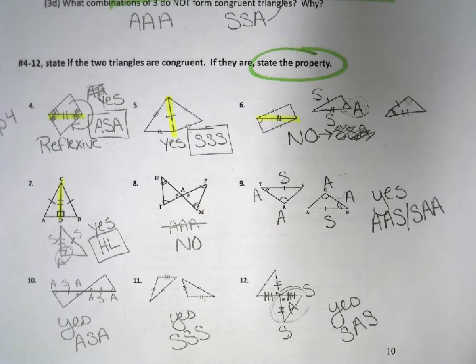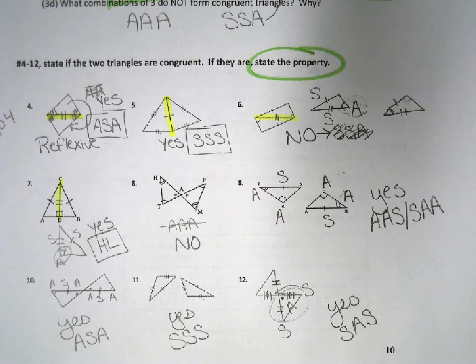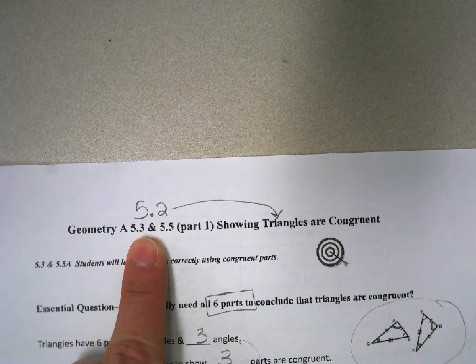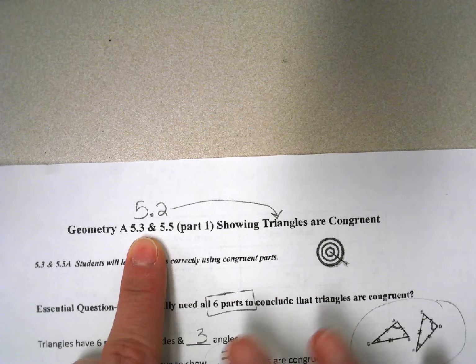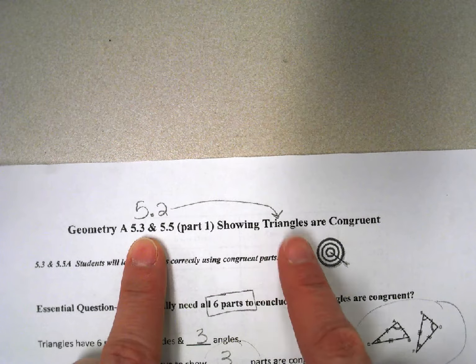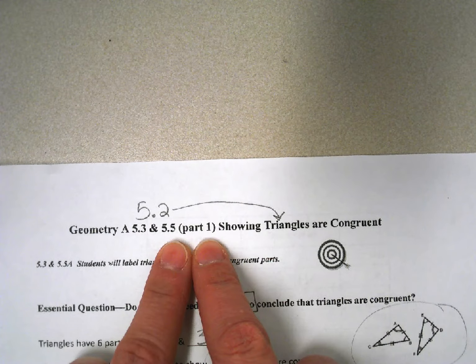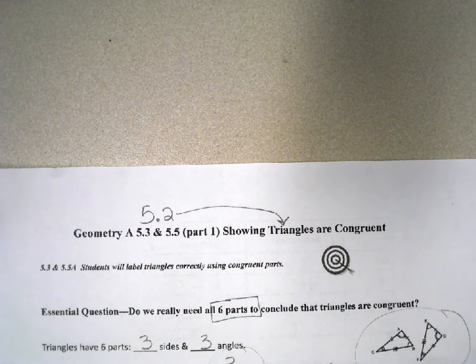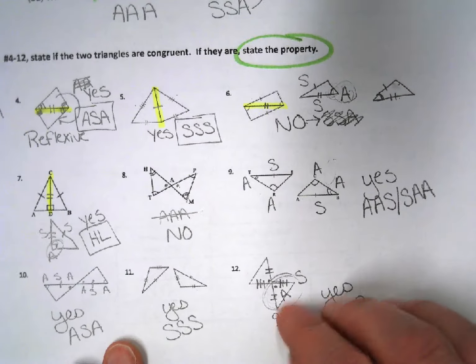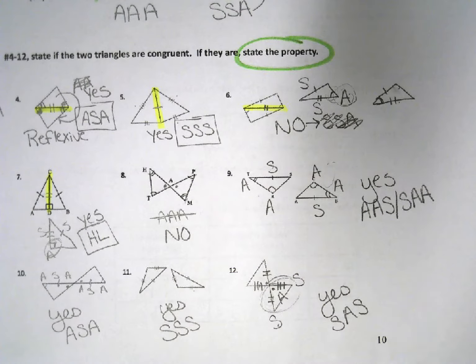Okay? That concludes this lesson. Again, we're doing multiple lessons together, but what I wanted you to get today was just the properties. The second part of this, so see how it says part 1? The second part is going to be formally writing the proofs up. That's what we're going to work on tomorrow. But that concludes the first part of the lesson.